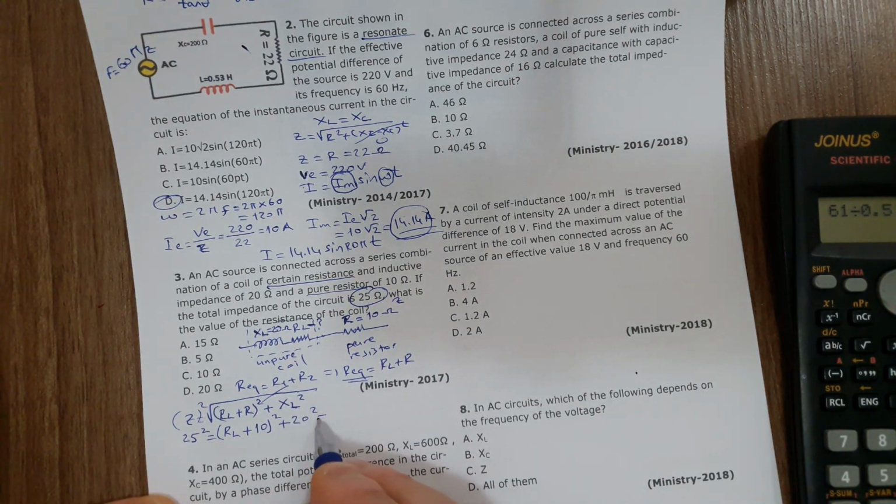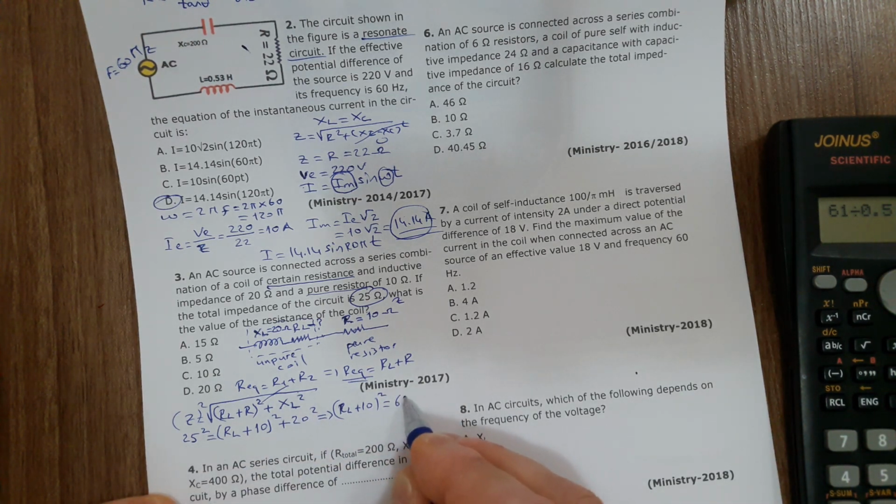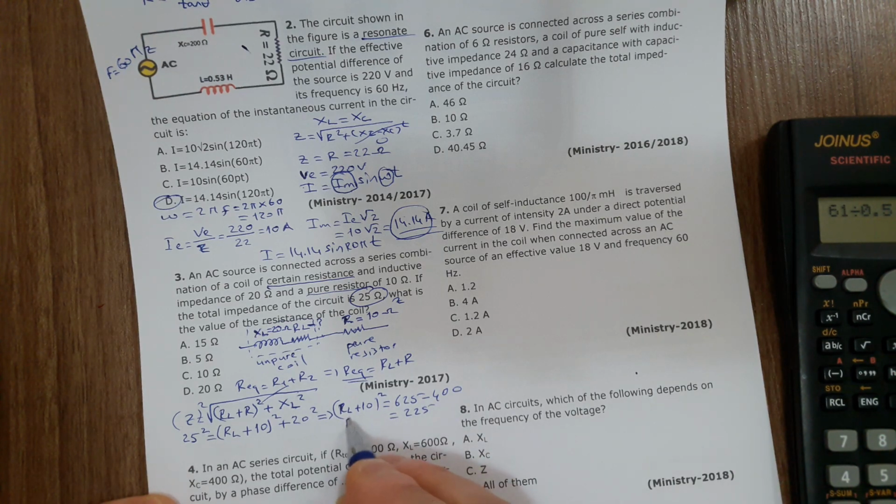And then continue the mathematical operations. (RL plus 10) squared is equal to 25 squared, which is 625, minus 20 squared, which is 400. That is equal to 225. So (RL plus 10) squared is 225.